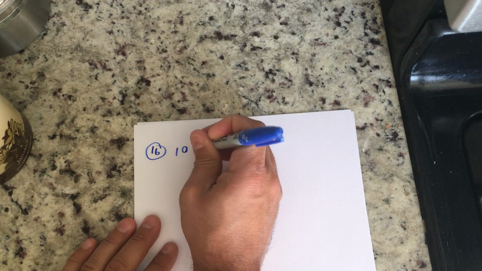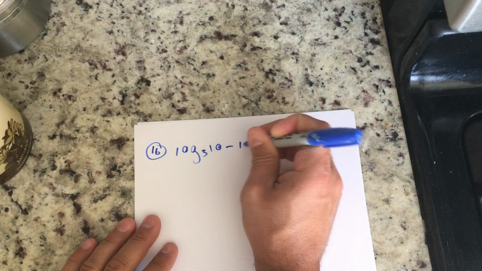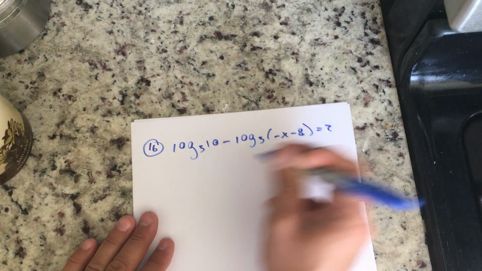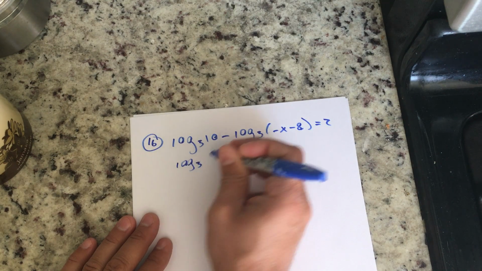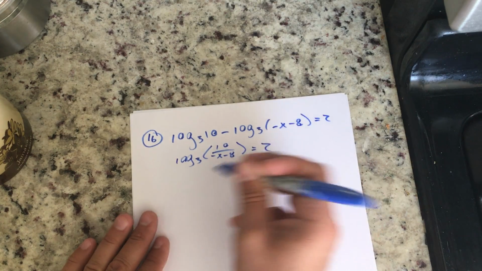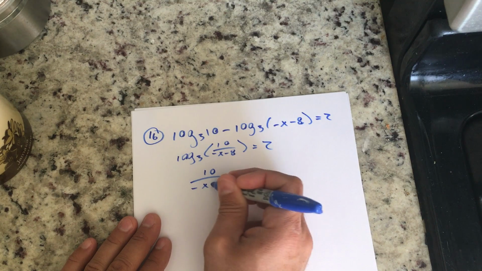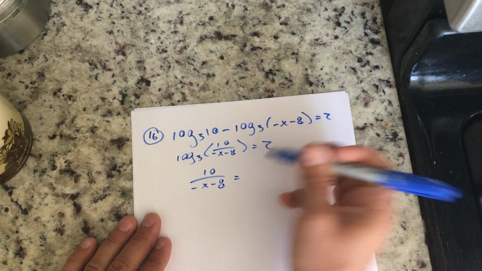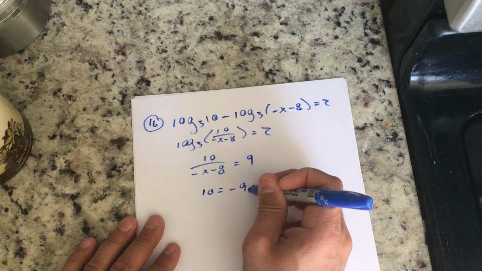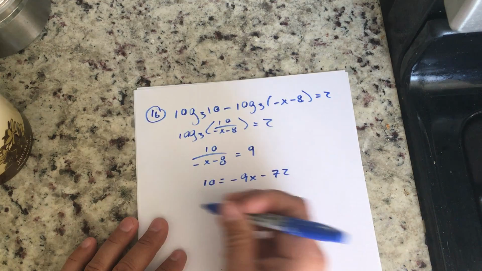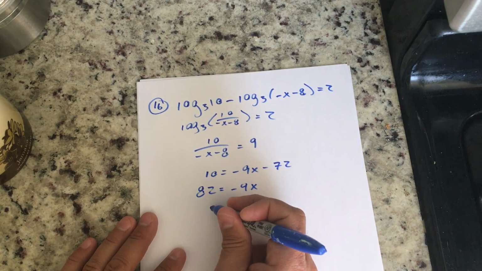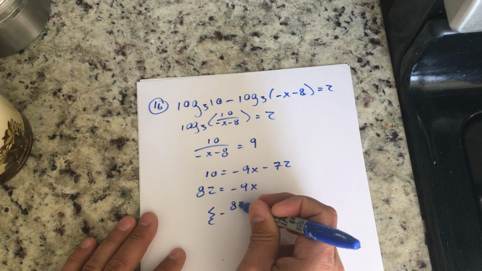16. Ooh, last one of the logs. Nice. Log base 3 of 10 minus log base 3 of negative x minus 8 equals 2. Subtraction, so it's going to become log base 3 of 10 over negative x minus 8 equals 2. Exponentiate, so it's going to be 10 over negative x minus 8 equals 3 squared, which is 9. Multiply by negative x minus 8. 10 equals negative 9x minus 72. I'm going to add the 72. 82 equals negative 9x. Divide by negative 9. So negative 82 over 9.